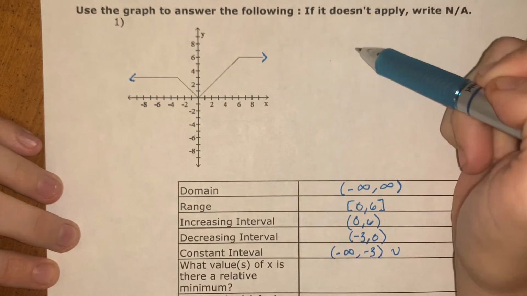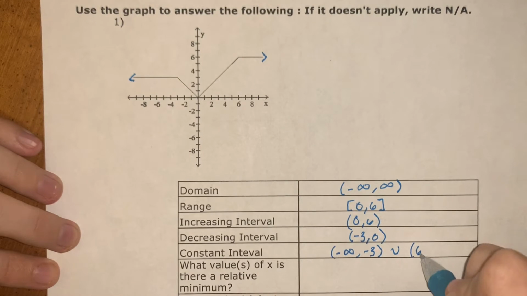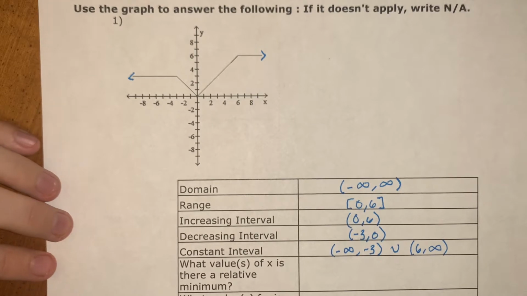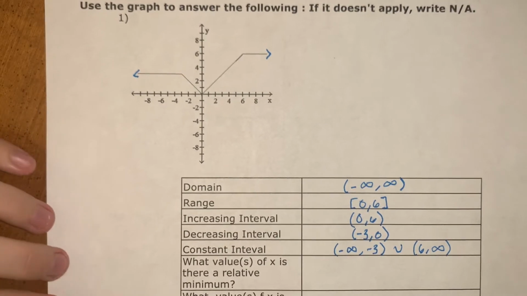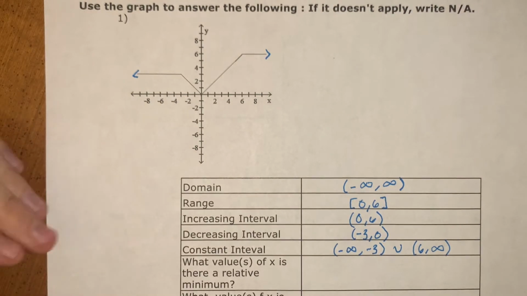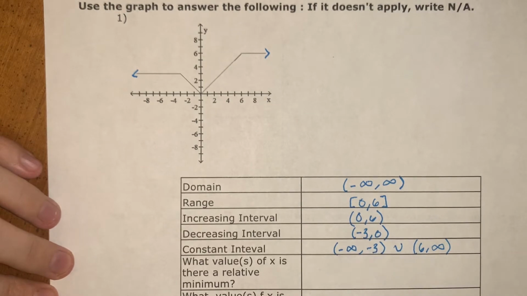So from 6 to positive infinity, the graph is constant. And there we go. So those are increasing, decreasing, constant intervals, and again, you need to just look at the x values from left to right and indicate that here.